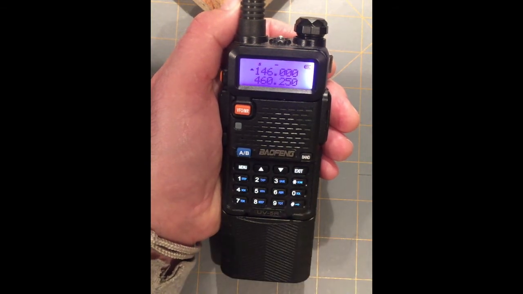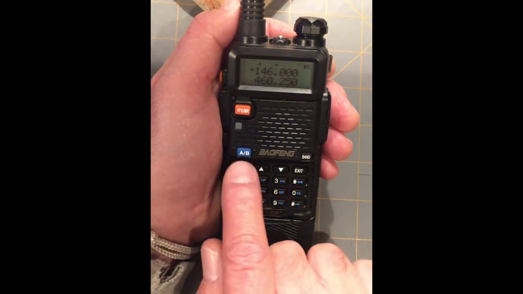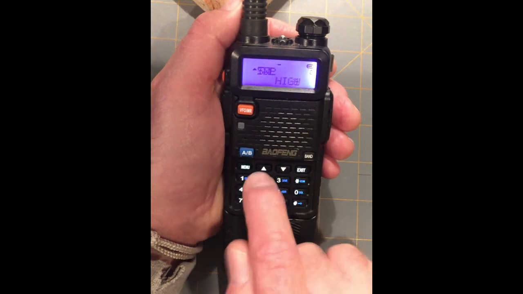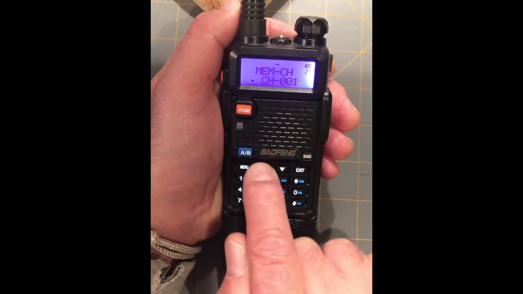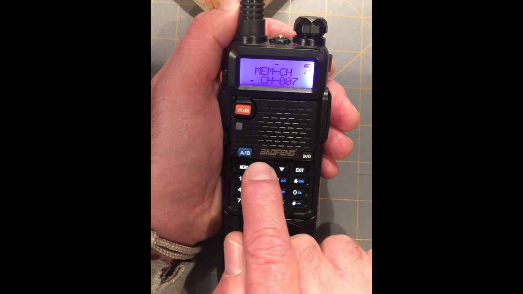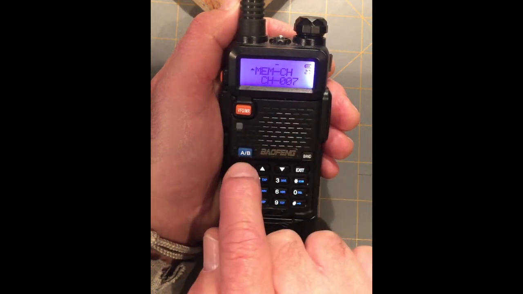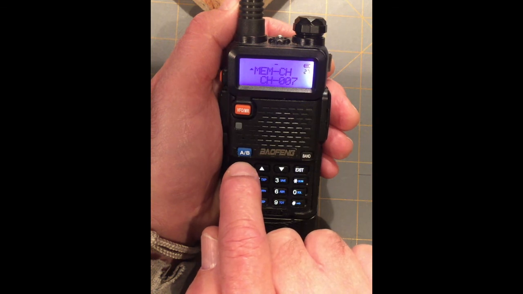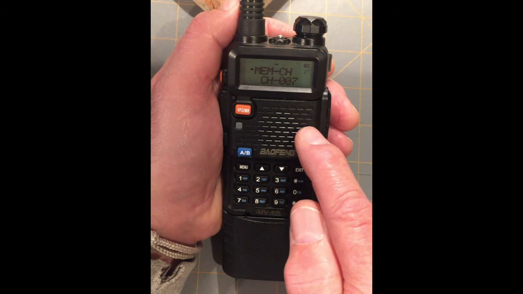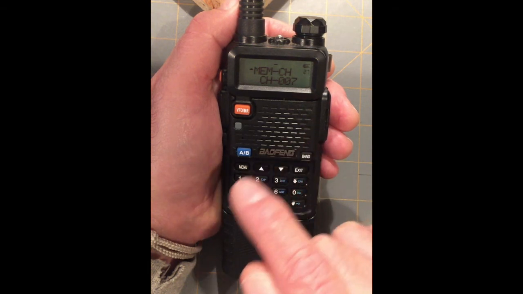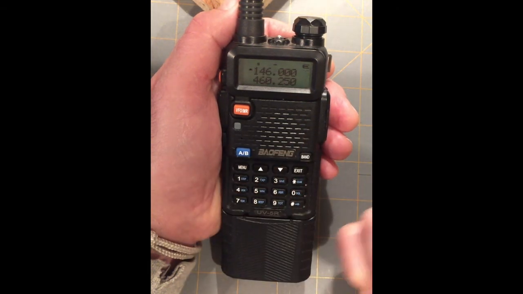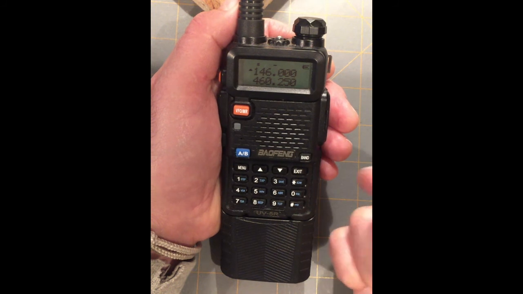And we'll store to channel 7 still again. Menu. Memory channel. Channel 7 has our receiving frequency. Transmitting memory. Confirm with menu, and now it has a transmitting frequency based upon the new transmit frequency that we added on top of it.